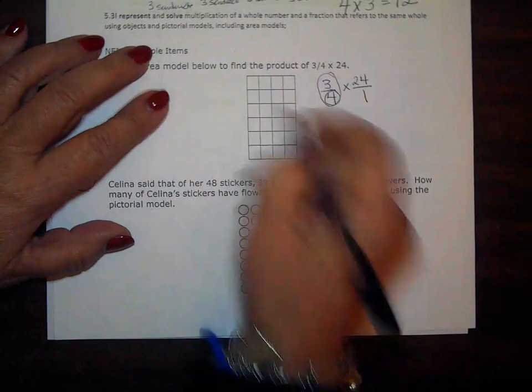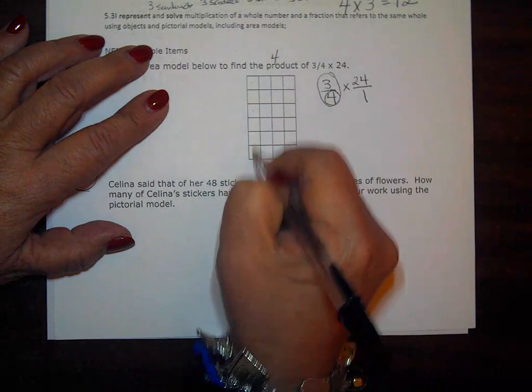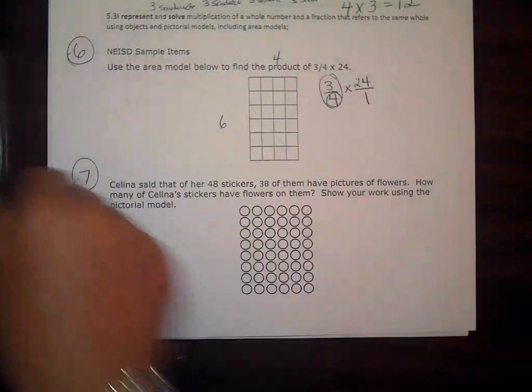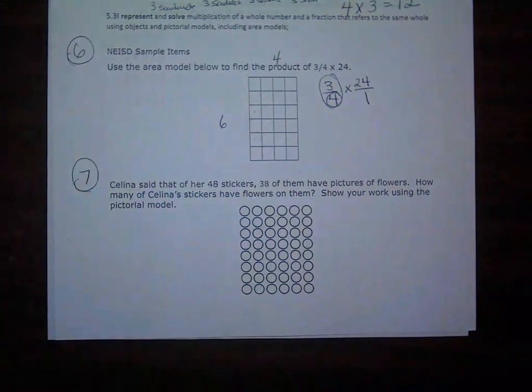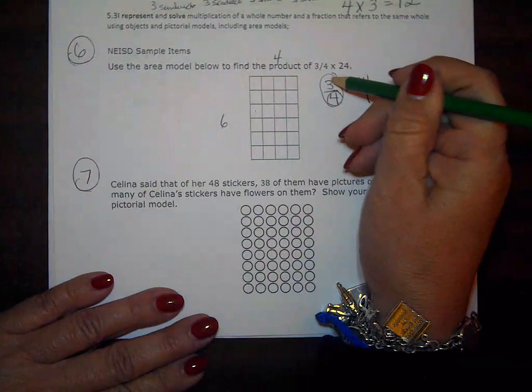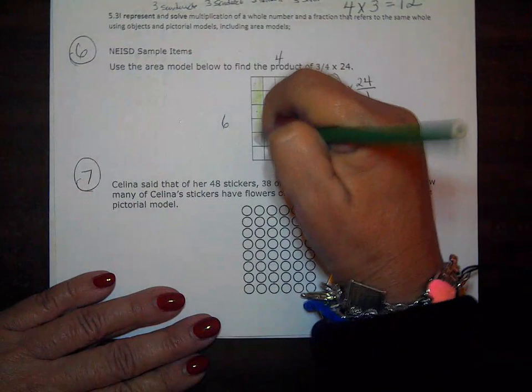So you can think of this as an array. You have 1, 2, 3, 4 by 1, 2, 3, 4, 5, 6. Well, columns are 4. So I'm going to shade in. Let's see if I can find my colored pencil. There we go. This will be good. So the 3/4, it says I'm going to shade in 3 of the 4 columns. So I'm going to shade in this column, the whole column.